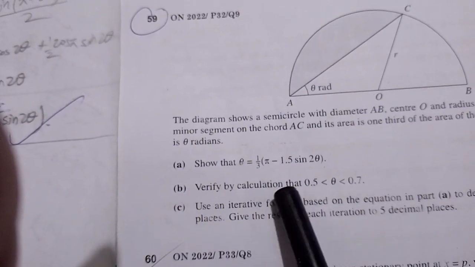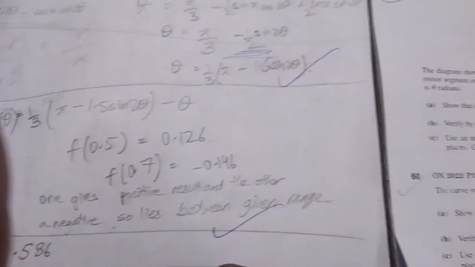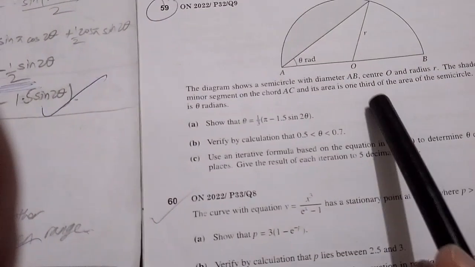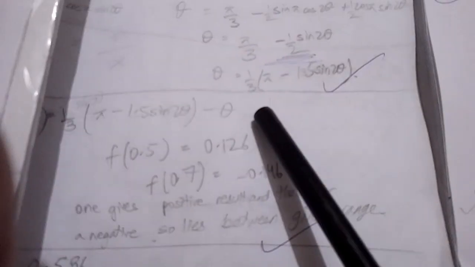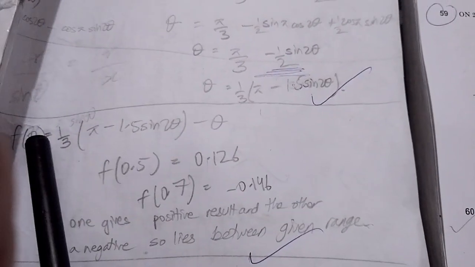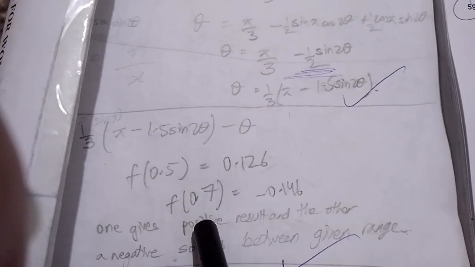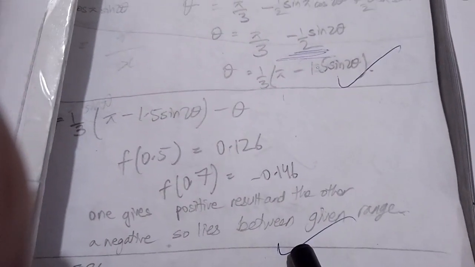Now part B: verify the calculation, 0.5 to 0.7. Well, for that we need to make a function from this very equation from the first part. We can take theta to the other side, we will subtract it, and now we have a function f of theta. Now we can put in 0.5 and 0.7. If one is positive and one is negative, then it means the root lies between the range.